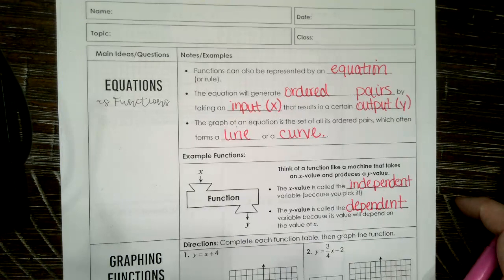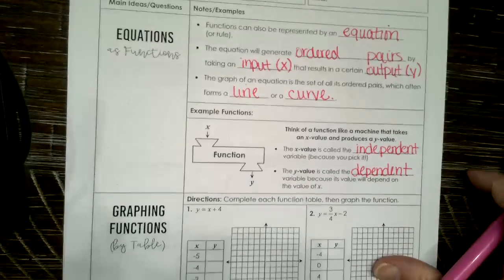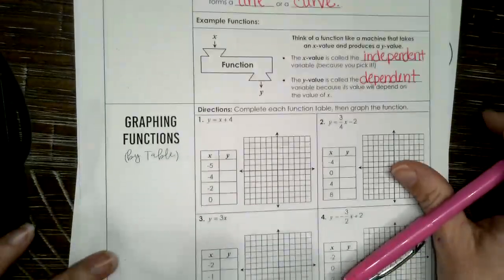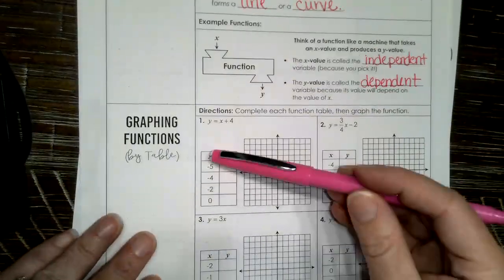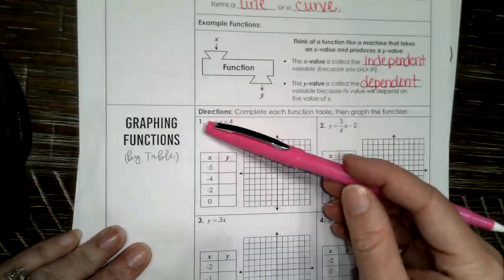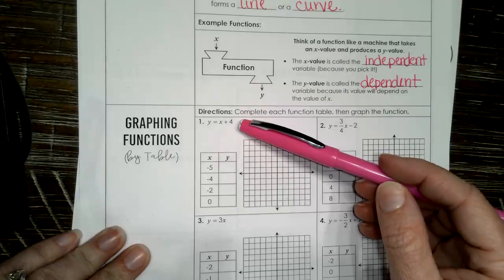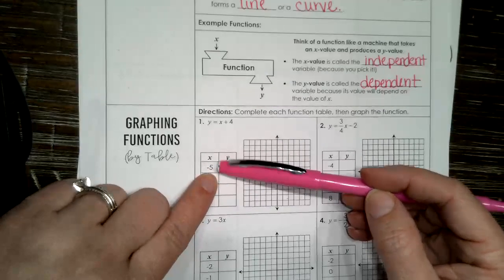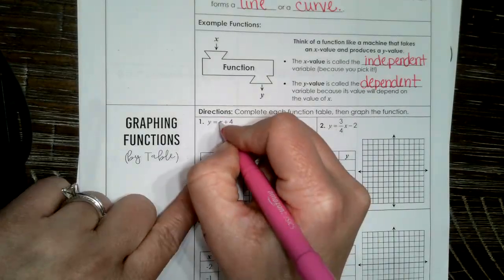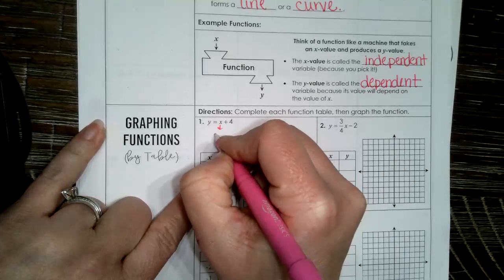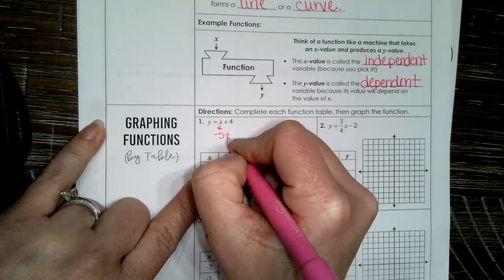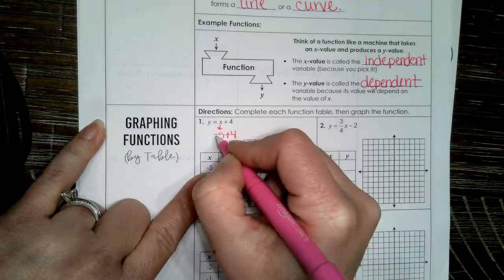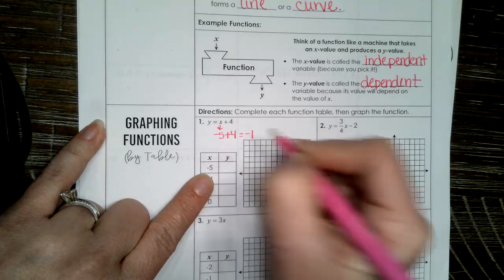So in order to graph functions by using a table, you could pick any value for x, and what you're going to do is plug it into the equation in order to find out what the y value is. So for instance, this -5 is what the x is. So if I take that x and change it into a -5, and then I add 4 to it, that gives me -1.